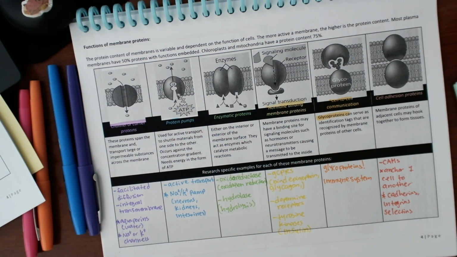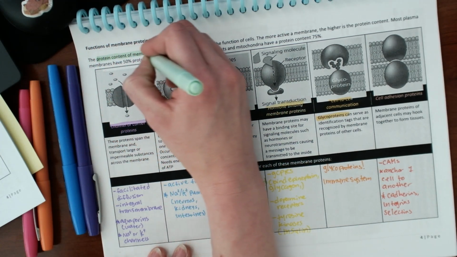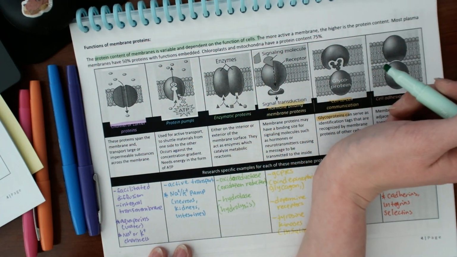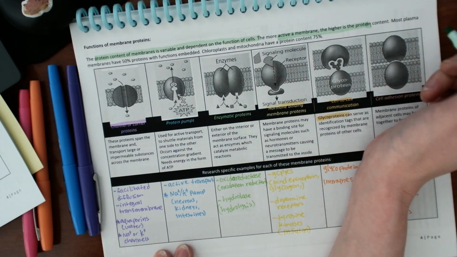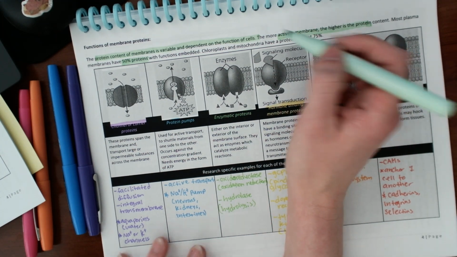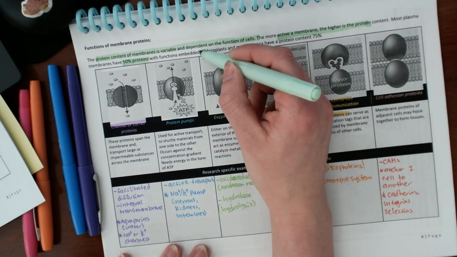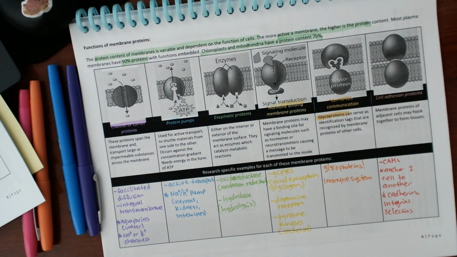So those are your different proteins. These are all the functions of them, all the things they do, your examples. Another kind of cool thing, what would you say proteins was? Green? Protein content is variable depending on the function of your cell. The more active a membrane you have, the higher protein content you'll have, which makes sense. Most have about 50%, although with organelles like chloroplasts and mitochondria, they'll have closer to 75%, which I think is a pretty neat fun fact.